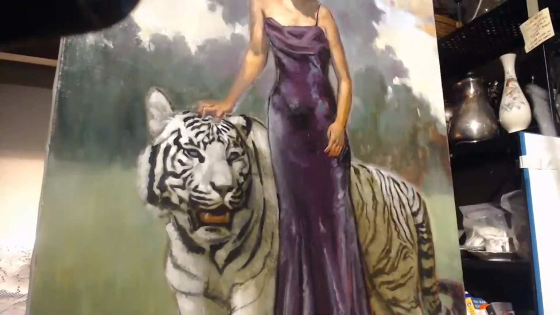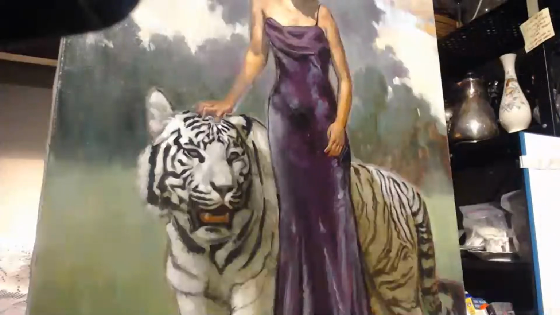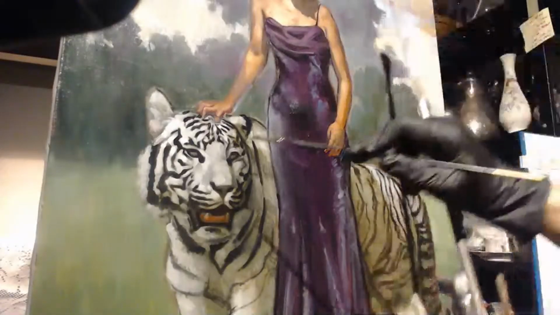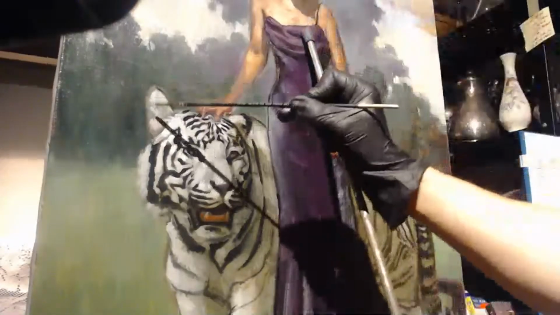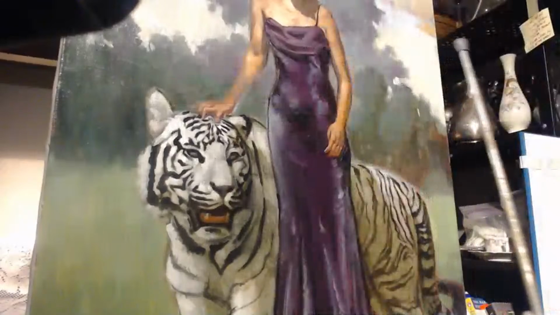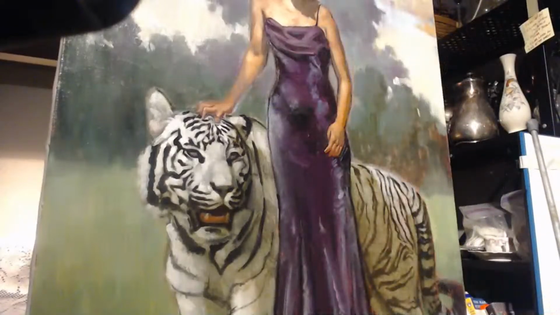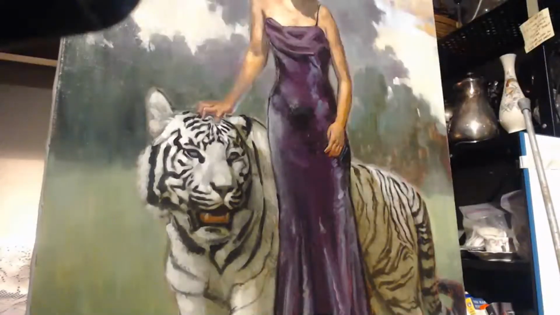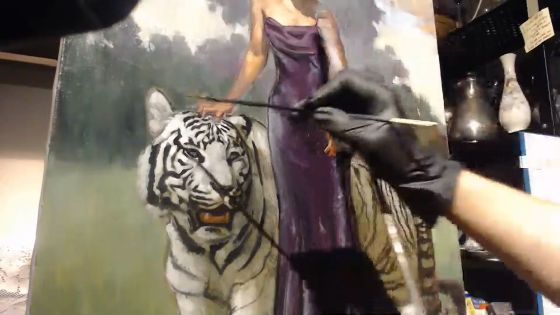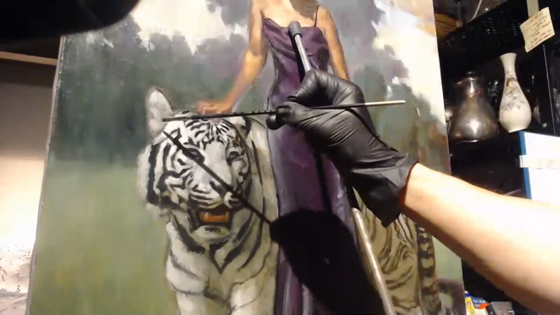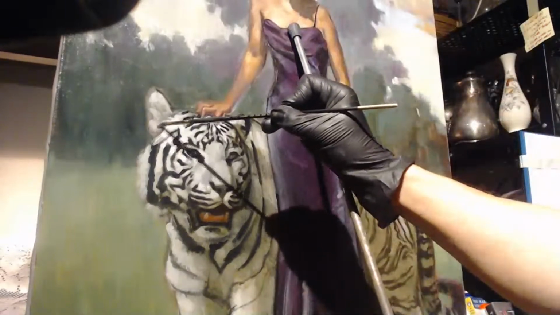I want an imposing looking kitty. I want Monica to feel like she has nothing to worry about. She's got this monster cat protecting her. And to tell Karen that I finally did it. I put a tiger in one of the figure paintings.